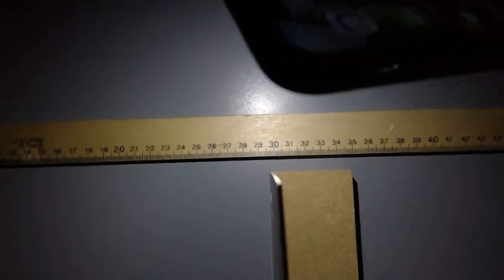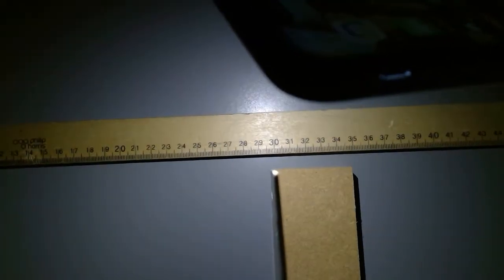So now I measure that distance V, and V, there we are. Height of the flame, the image height.